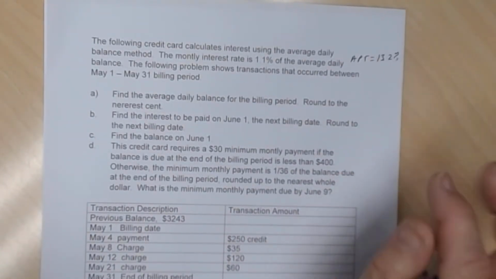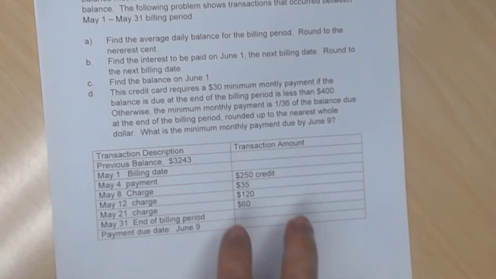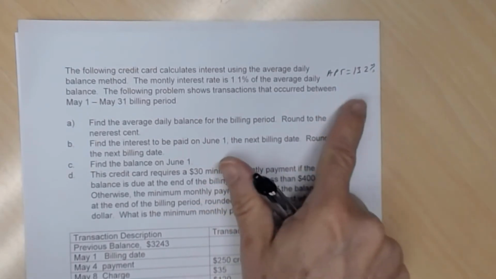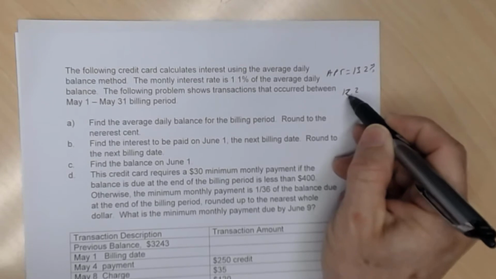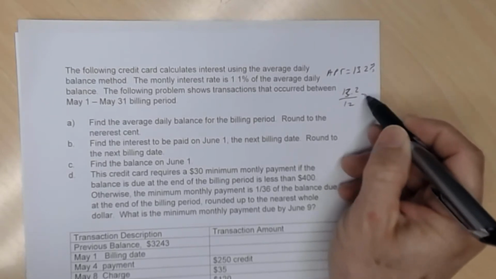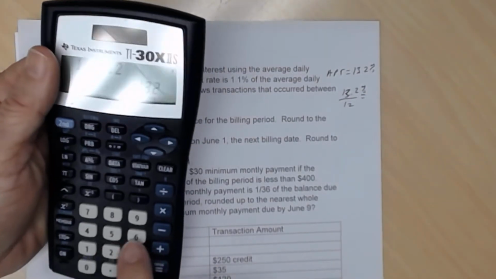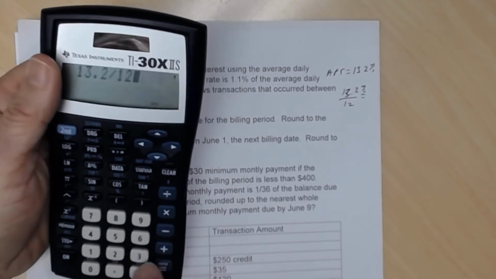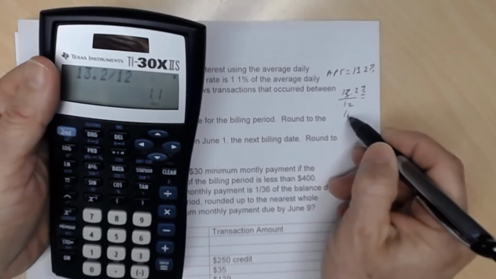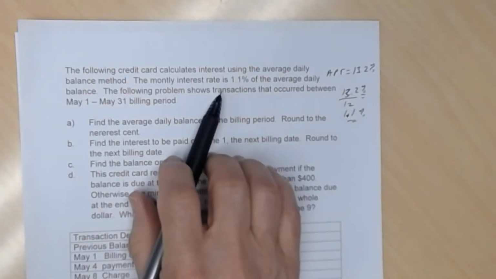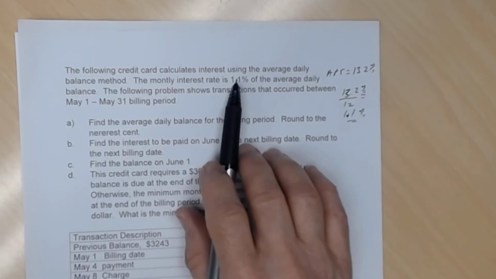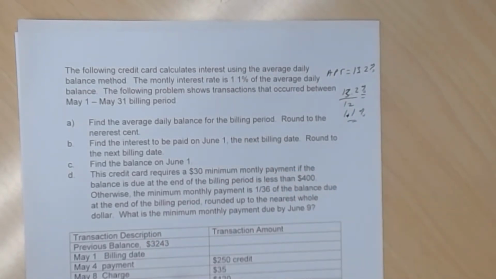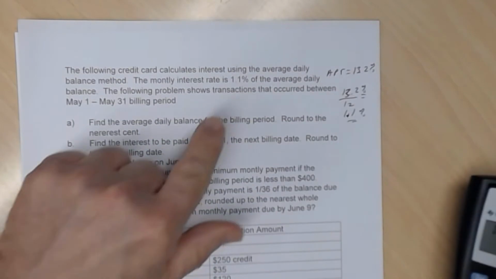So now remember, at the end of each month, you're going to owe something. So what they do is they take your annual percentage rate and divide it by 12. 13.2 divided by 12 is 1.1%, and that's where this number comes from. So if your interest rate's 18%, you divide by 12, and that's the percentage you're going to use for that month.